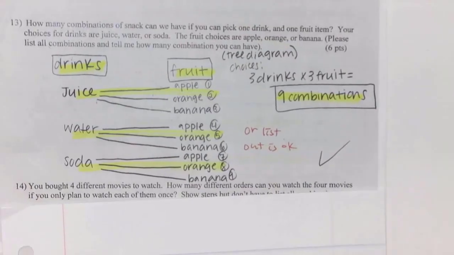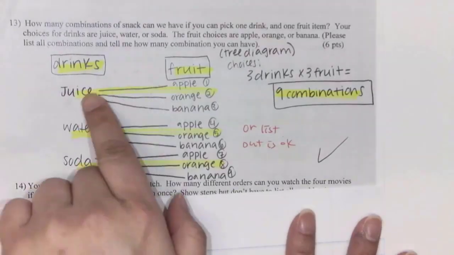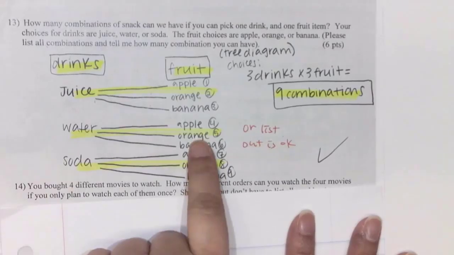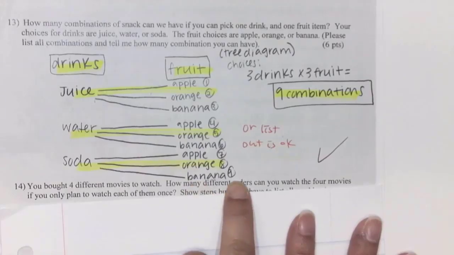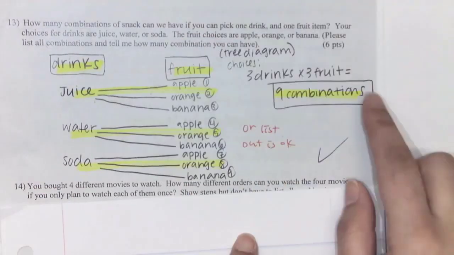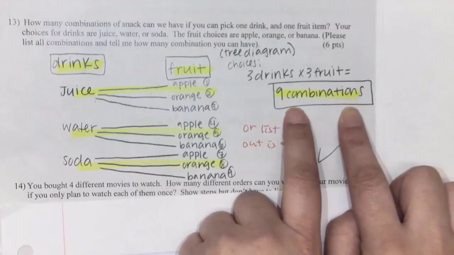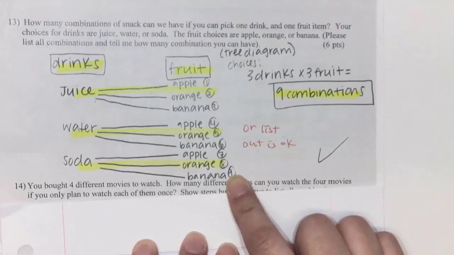So she lists them. The other way you can do is a tree diagram if you want to, but her way is perfectly fine. So I list the drink here, and then I pair them with the 3 different fruits. Each drink will branch out to the 3 different fruits there, and then I can see I have 9 different combinations also. And if I didn't ask you to list them all, you can just multiply the choices together like she did. So either way, you should get 9 combinations, right? And you can count over here, you have 9 combinations. Are we okay with this?